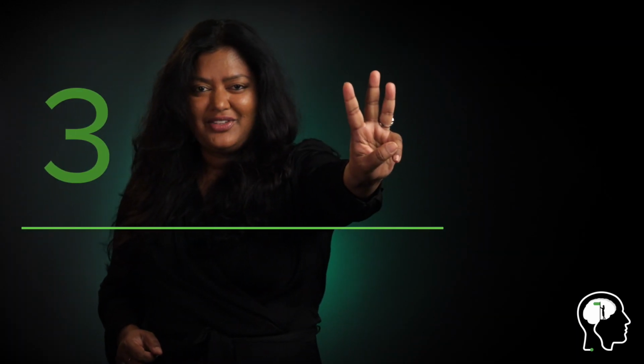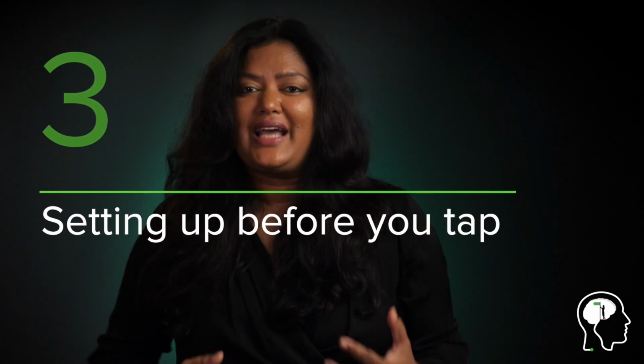For example, let's say you start with an intensity level of 8. If you find that this intensity decreases to a 4 after one tapping session, you can conclude that you've accomplished a 50% improvement. Step number 3. Setting up before you tap.